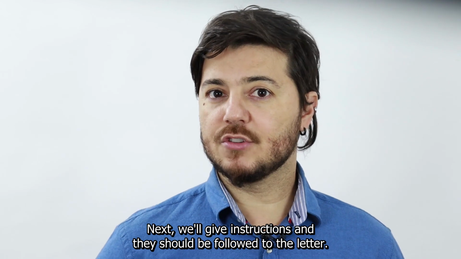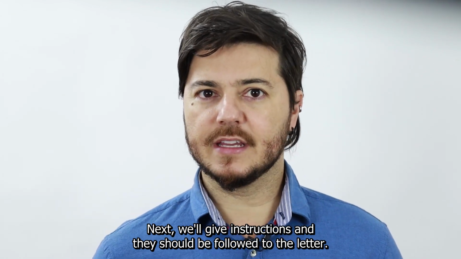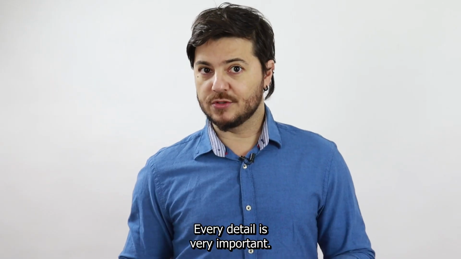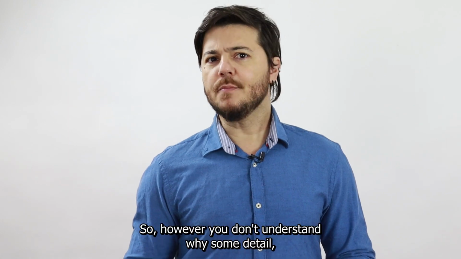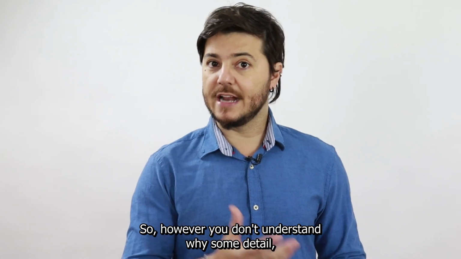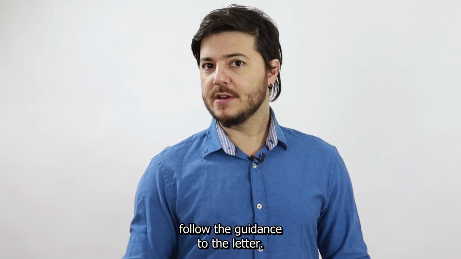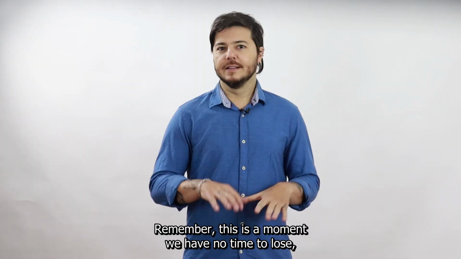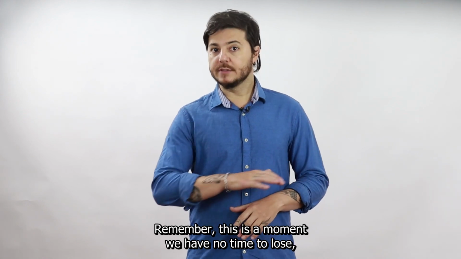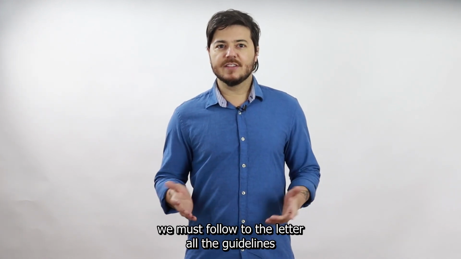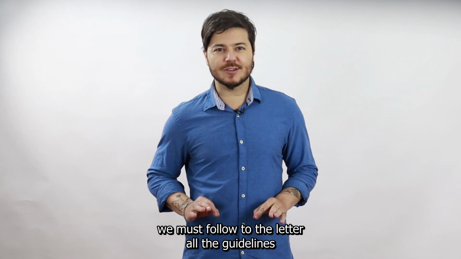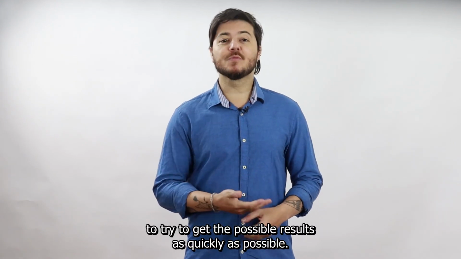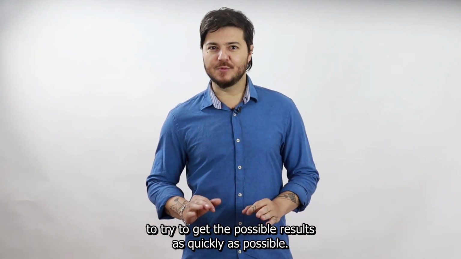Next, we'll give instructions and they should be followed to the letter. Every detail is important. So, however you do not understand why some detail, follow the guidance to the letter. If you have any questions, always consult your therapist. Remember, this is a moment we have no time to lose, so we must carefully follow all the guidelines to try to get the best possible results as quickly as possible.